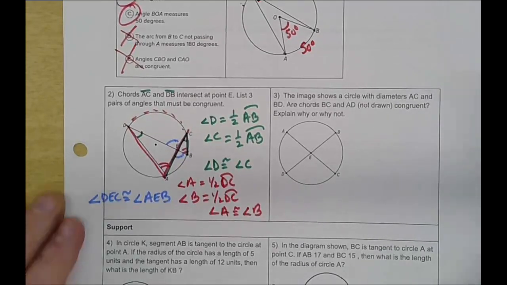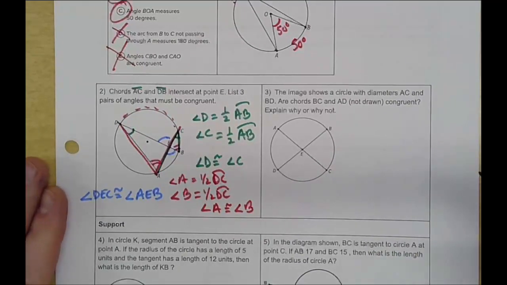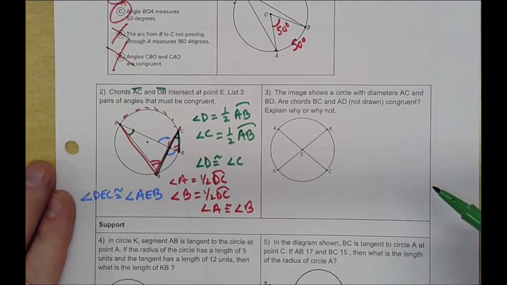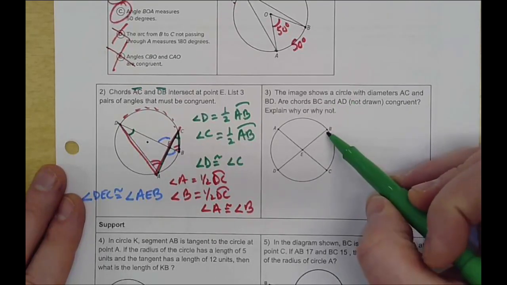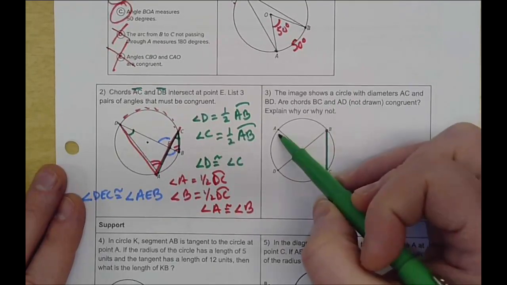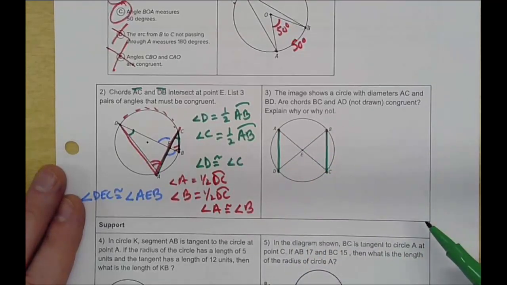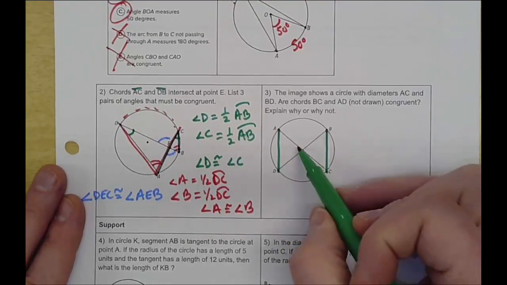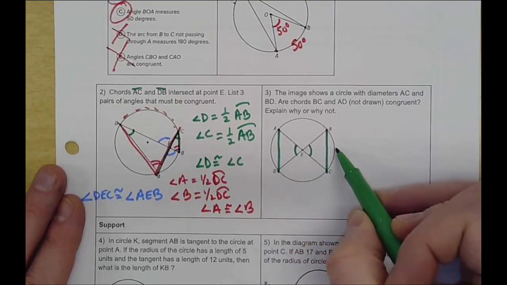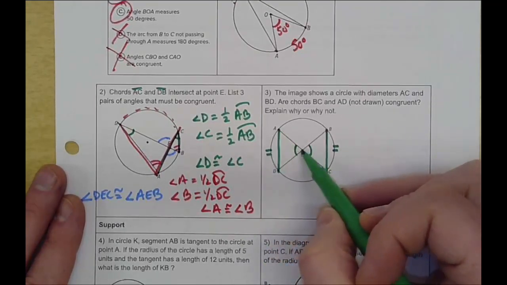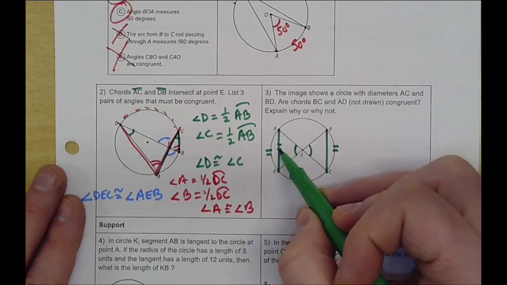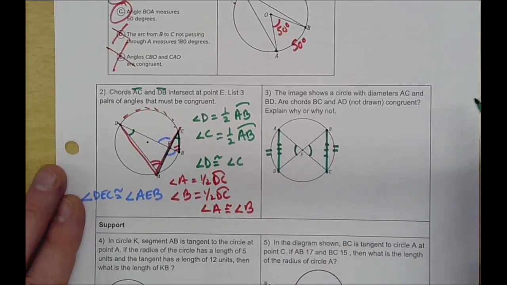All right. Problem number 3. The image shows a circle with diameters AC and BD. Are chords BC and AD not drawn? No, I said that wrong. Chords BC and AD. Would they be congruent? Well, these are vertical angles, so they would have congruent arcs. And if you have congruent arcs and congruent central angles, then these do end up being congruent.